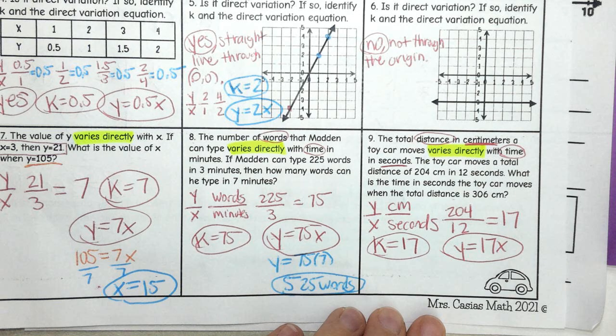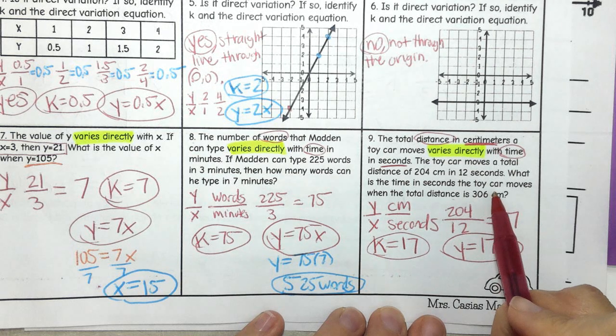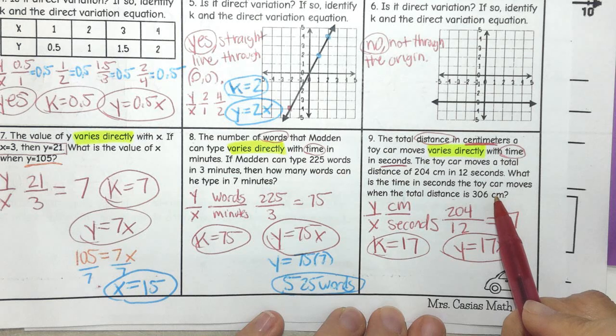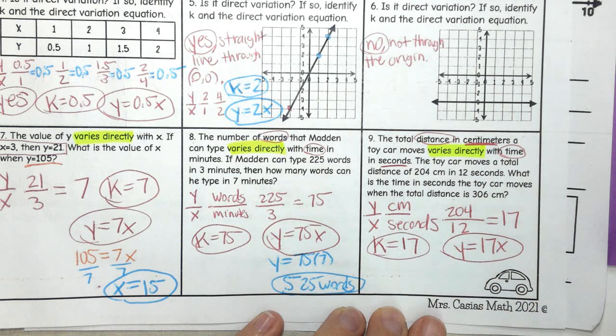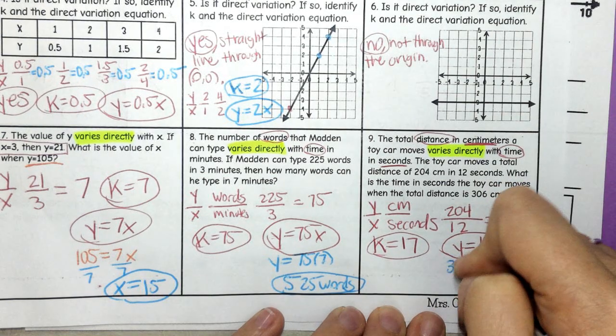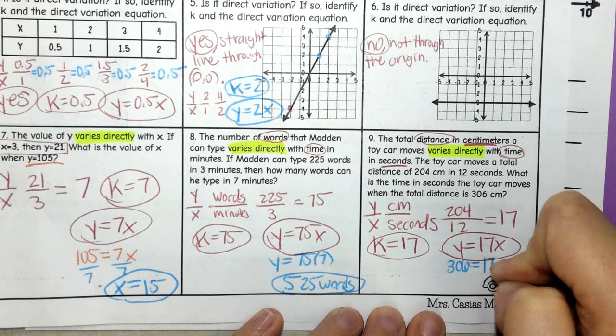So the last part says, what is the time in seconds the toy car moves when the total distance is 306 centimeters? Centimeters. Am I plugging that into my y value or my x value? Yeah, look right here. We have it right next to the y. So we're plugging 306 into my y value.